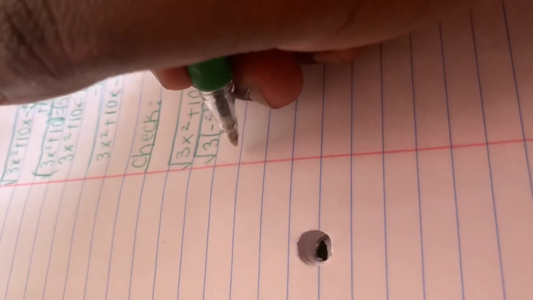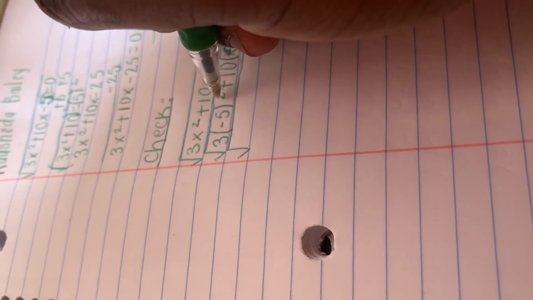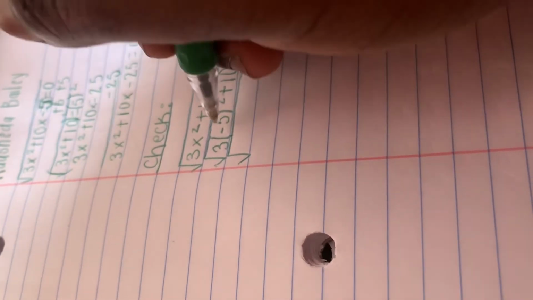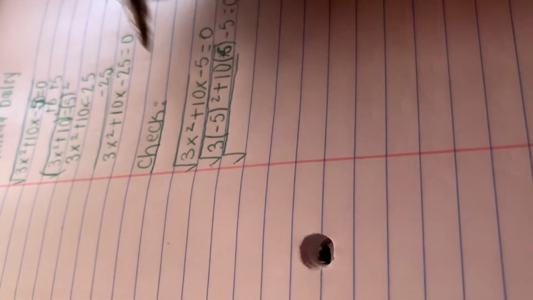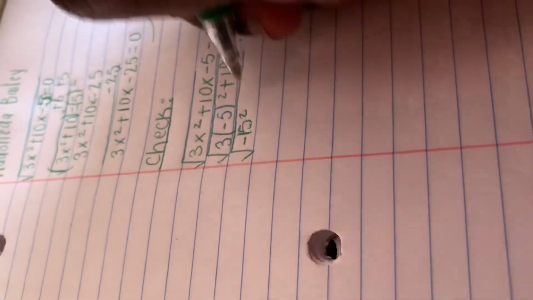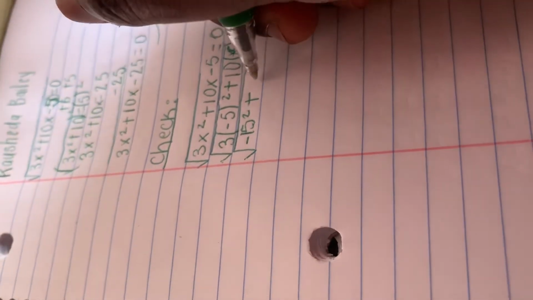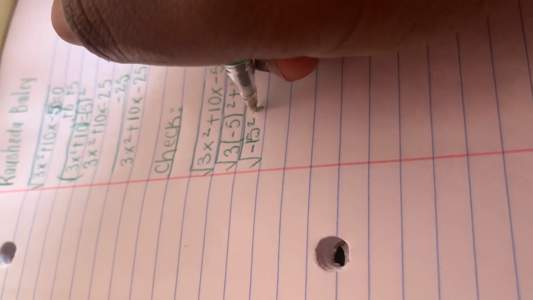Now we're going to multiply down. So we know that negative 5 times 3, that's going to be negative 15 squared, right? Negative 15 squared plus, and then 10 times negative 5, that's going to be 50. So right here, instead of putting a plus, we're going to put a minus 50.